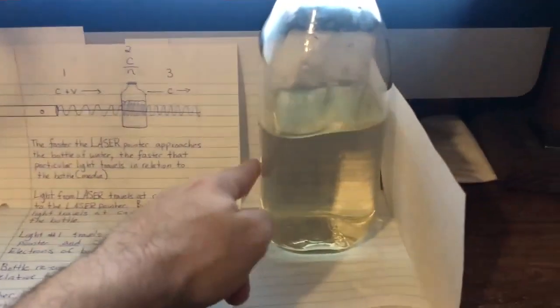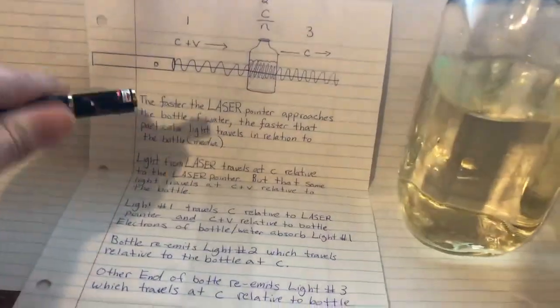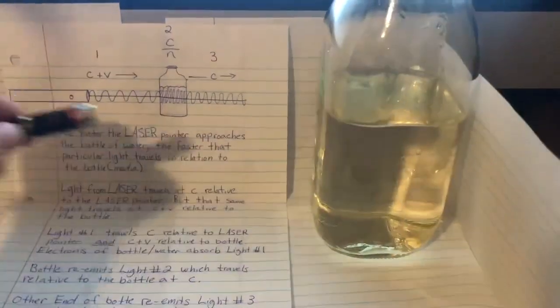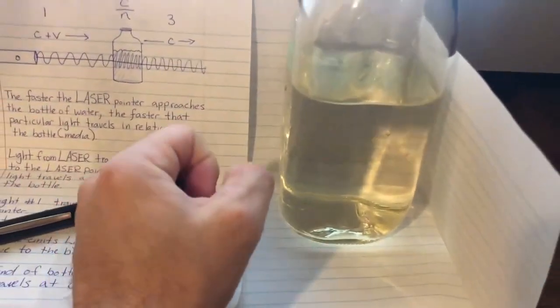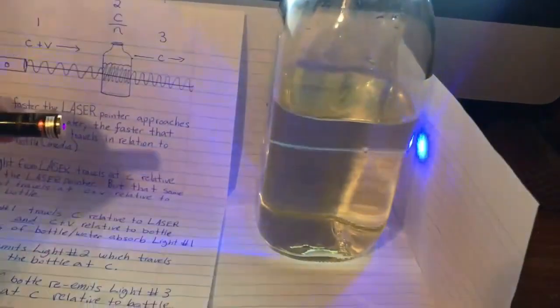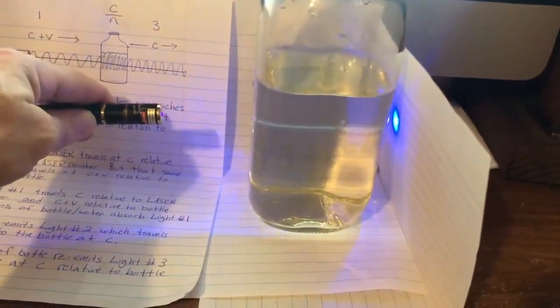Okay, but as soon as that hits the glass, the light from this laser pointer diminishes to 0, since the electrons making up this glass absorb this primary incoming light. As the initial light diminishes to 0, a secondary light crescendos as an equal and opposite reaction. So the speed that the light is traveling, as soon as it's in the glass and inside the water, is c. Regardless of how fast this laser pointer is traveling to or from that bottle, the light inside of the bottle is traveling the speed of light.